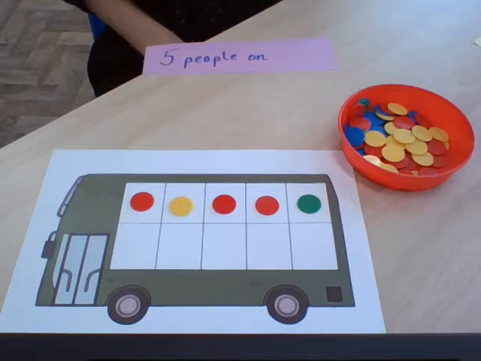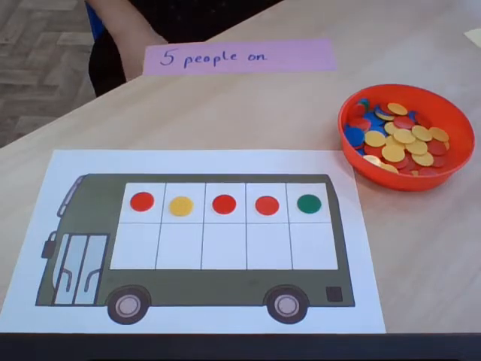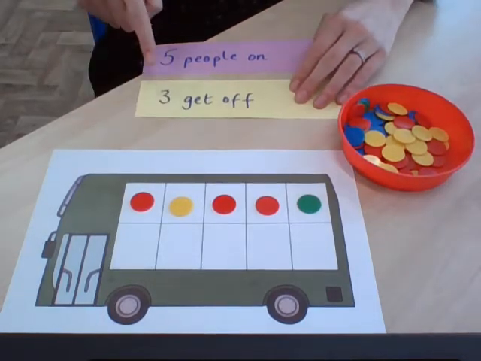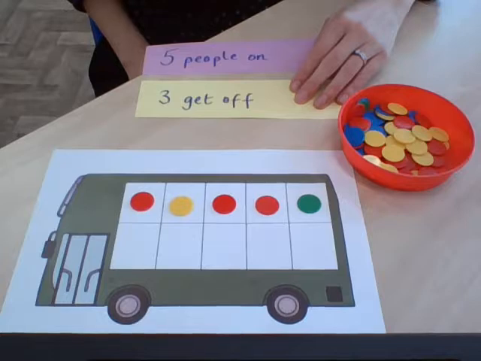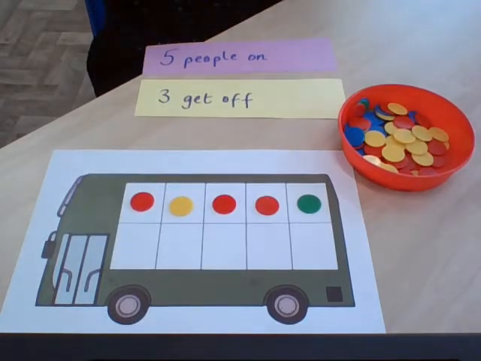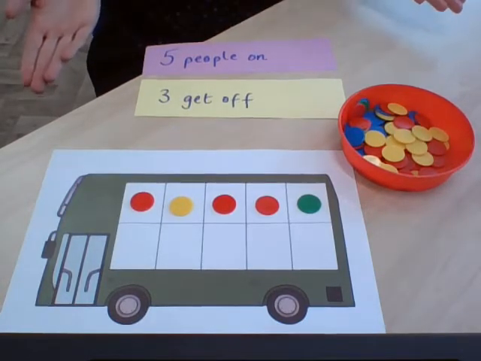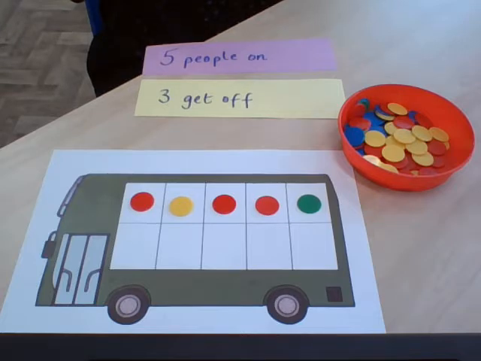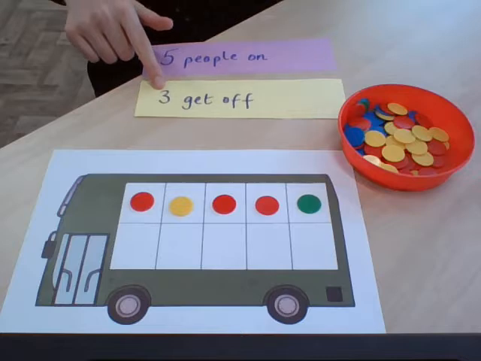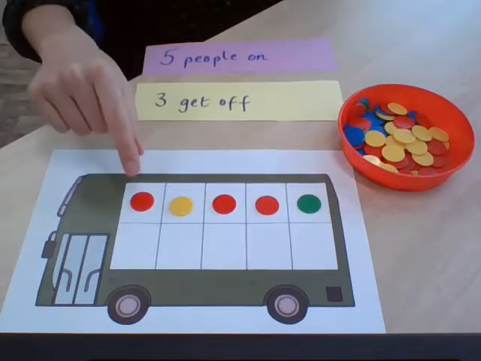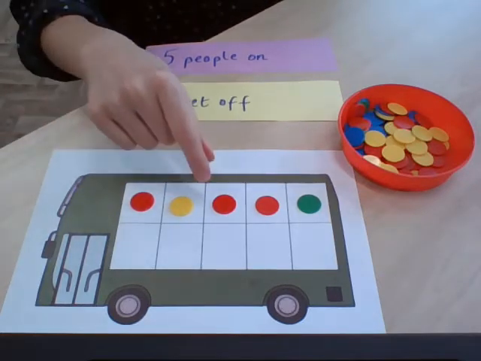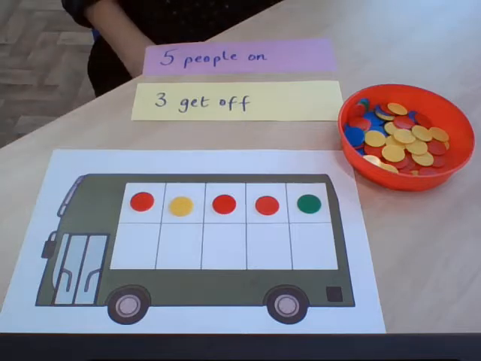And the bus chugs along, chugga, chugga, chugga. And then someone presses the bell, ding dong. And then reception, 3 people get off. And our question today is, how many are left on the bus? So, what do I need to do, Mrs. Hutt? I know. I need to take away 3. I need to take 3 of these counters off my tens frame and see how many are left.